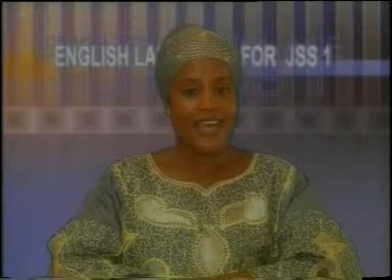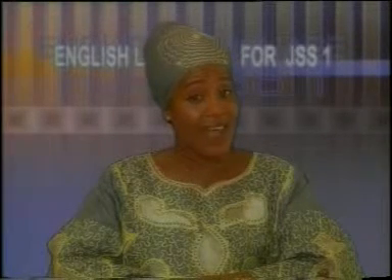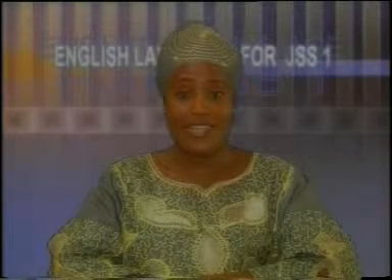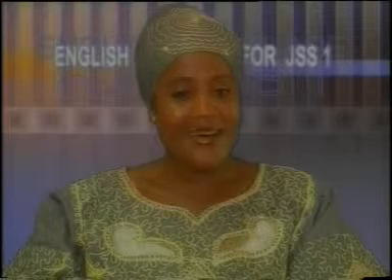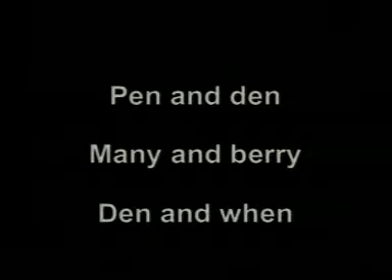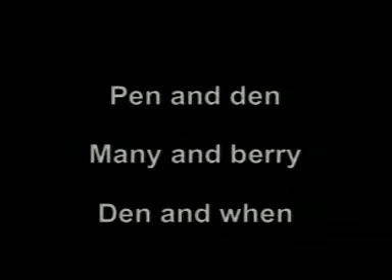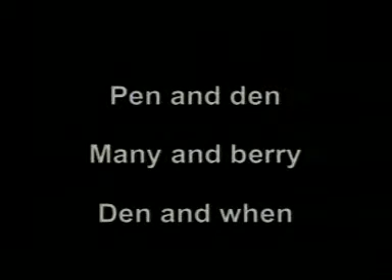V and F. One is voiced and the other isn't. V is voiced and F is voiceless. Now, can you explain the similarities and differences in the pronunciation of the following pairs of words with vowel 3? Pen and den, many and berry, then and when.